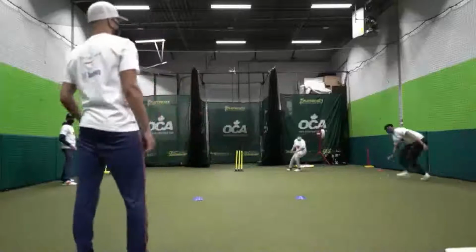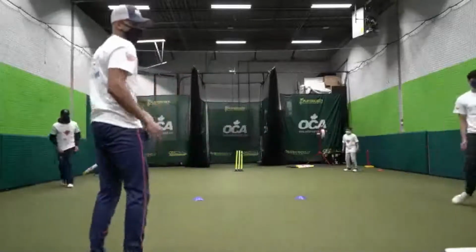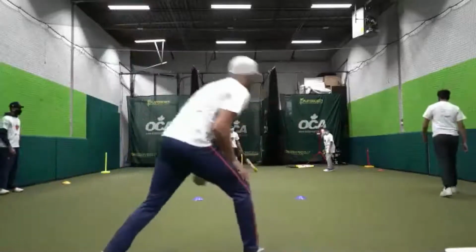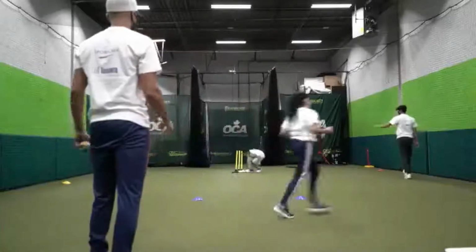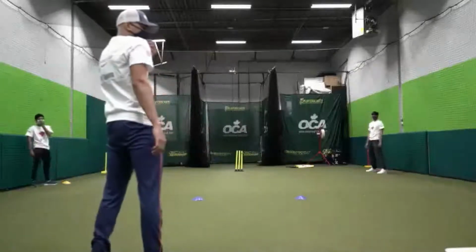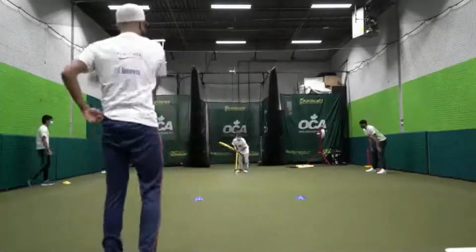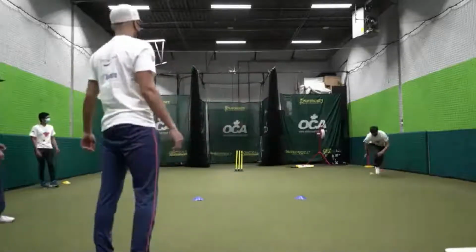Again, fast pace. The fielder's job is to get the ball back to the bowler, and the bowler generally would be the coach or the teacher. And then we're rotating the field. So we're incorporating a lot of cricket skills and teaching the game, running between the wickets. We're teaching catching, fielding skills.